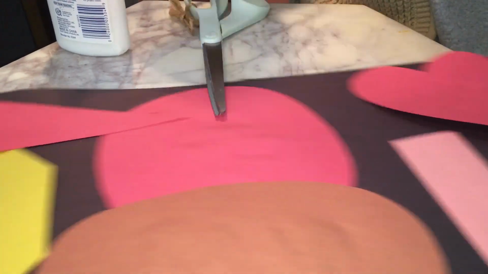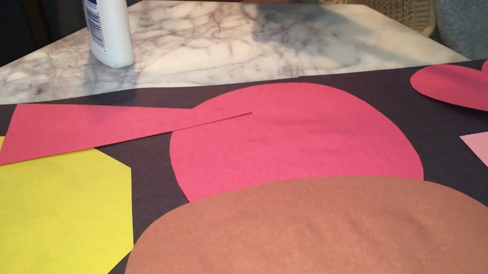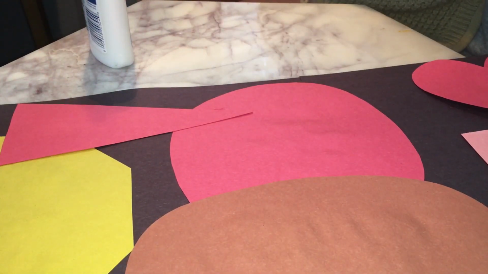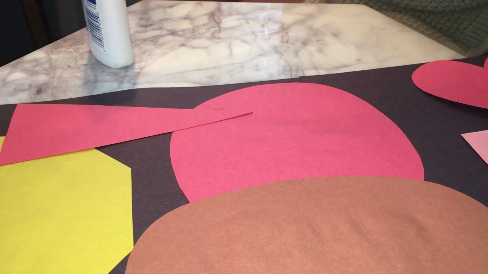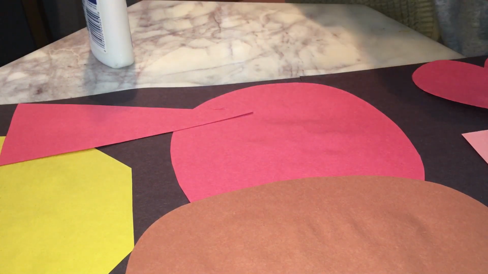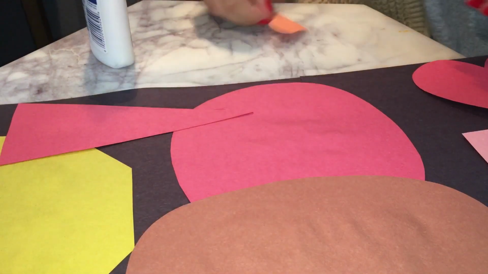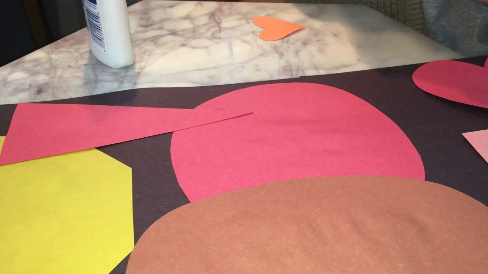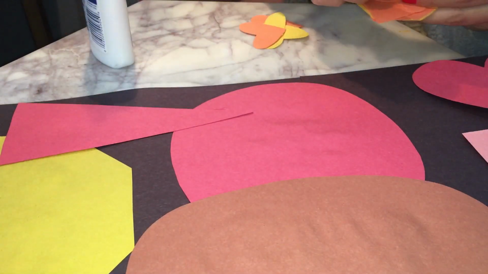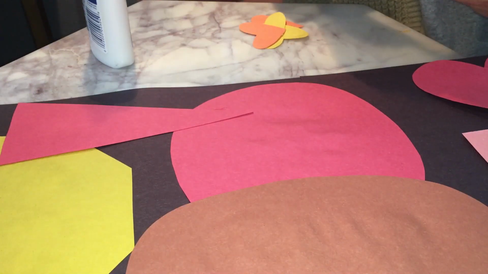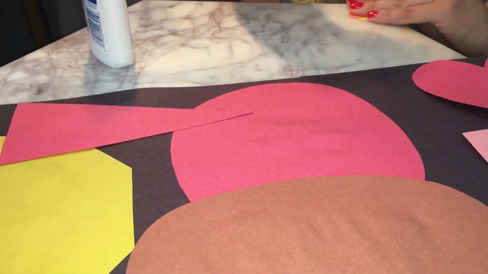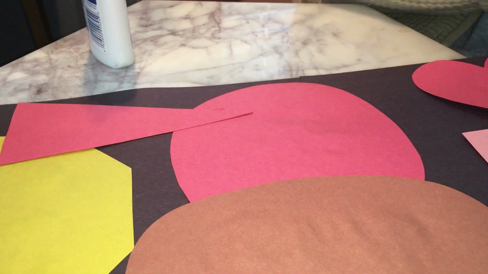Okay, so I think I'm good with my geometric shapes. I'm just gonna leave it like that. I may add a little bit more later. I have super tiny ones, like a tiny heart just handy. I have circles handy, and those will be placed on later. Okay, smaller triangles.